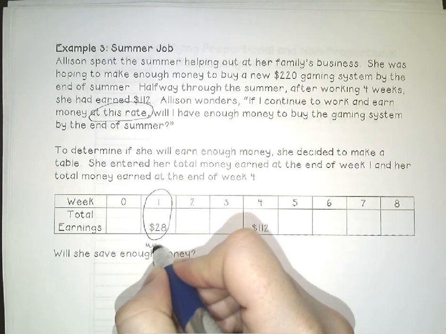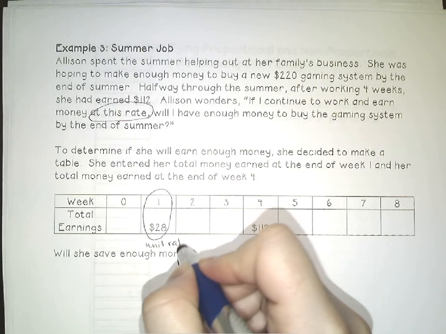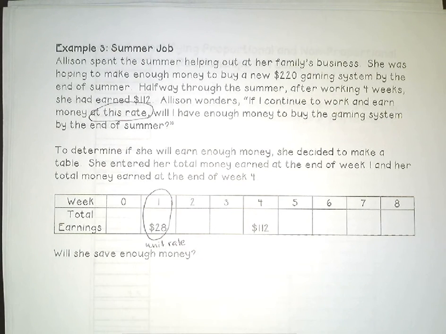So if I know that each week she's making $28, all I need to do is multiply every week by $28 to fill in the chart and to see whether she will make enough money. Another thing I can do is to use proportional relationship or equivalent ratios.